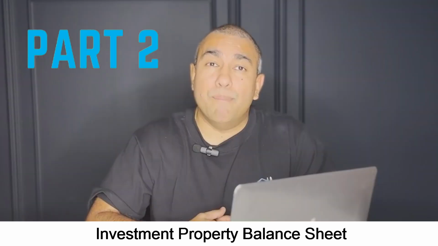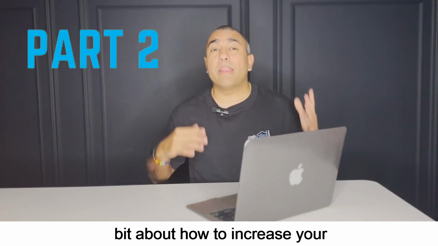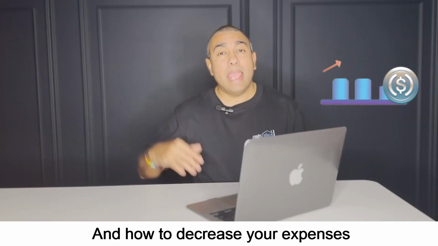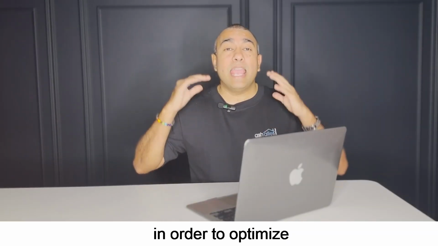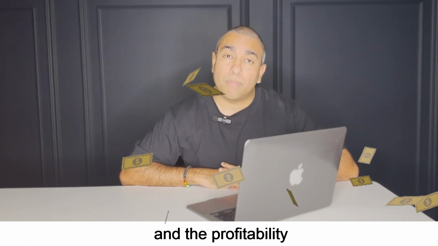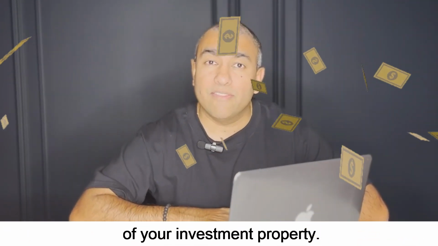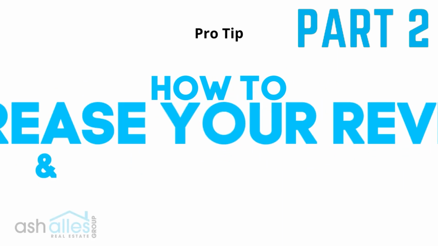Investment property balance sheets. Today we're going to talk a little bit about how to increase your revenue and how to decrease your expenses in order to optimize and increase the cash flow and the profitability of your investment property.